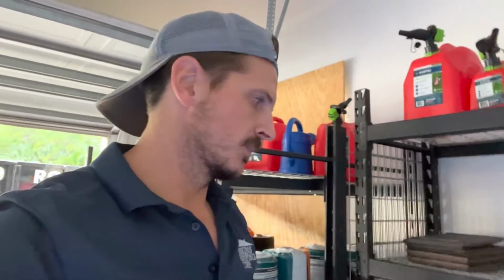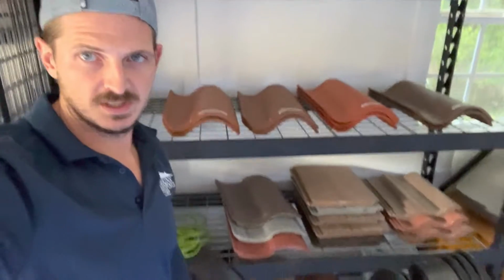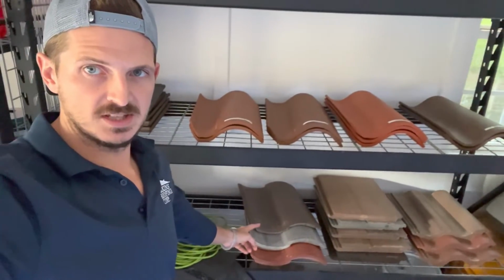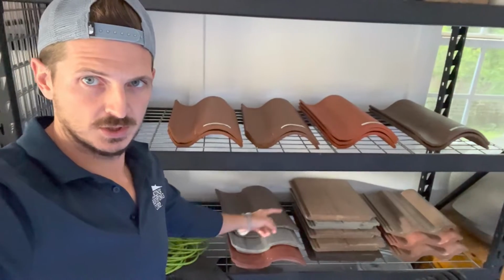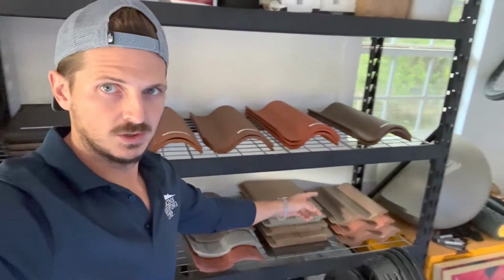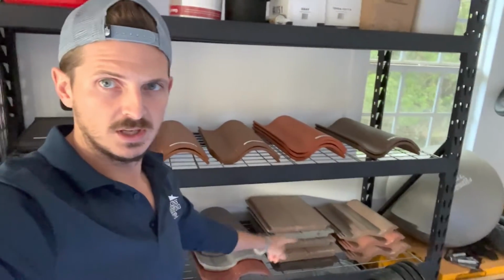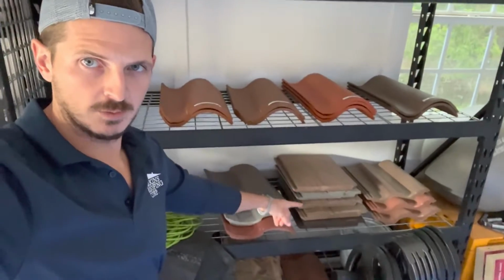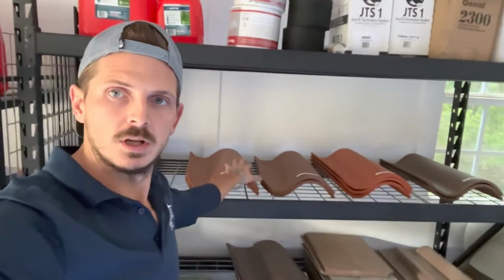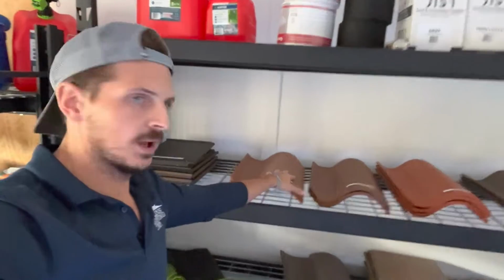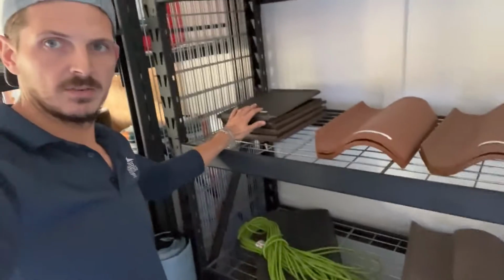So there are basically three main profiles for tiles, whether they're clay or concrete. You can see all the different tiles here. Right here is the S tile, and we're gonna look at these closer. Here's a flat tile. That's a double roll tile. These are all concrete here on the bottom rack. And then up here, we've got clay, and they're all S tiles right here. And here we have clay flat tiles.